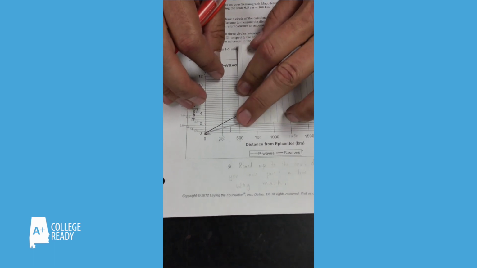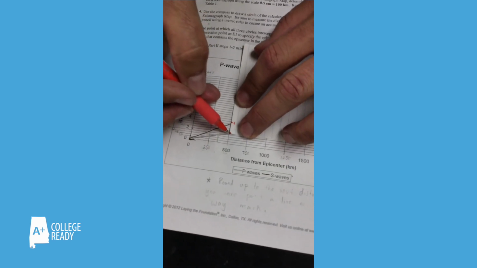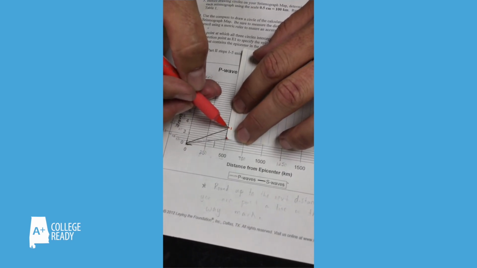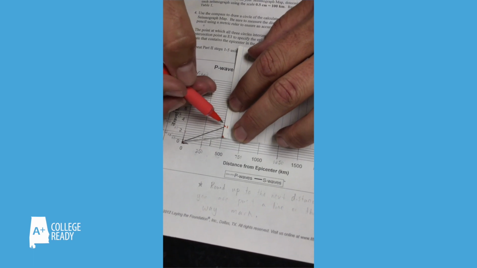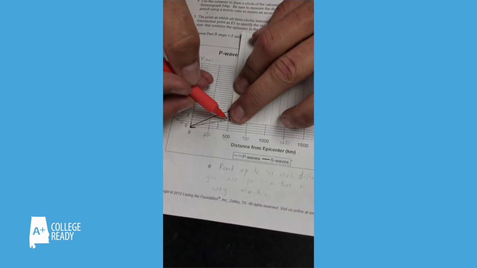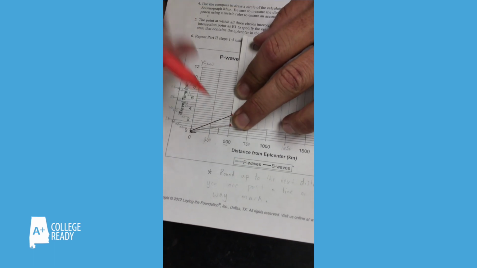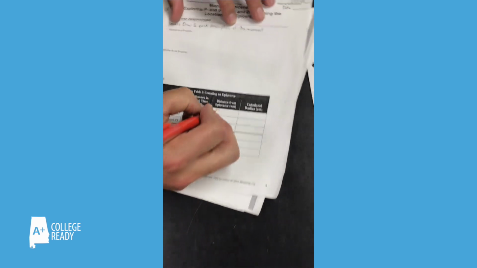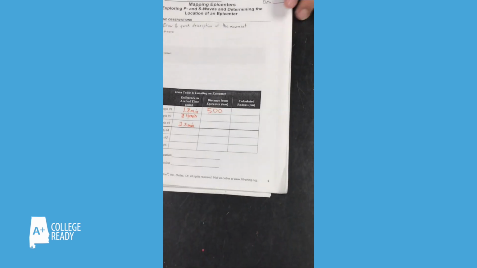Now I get to 500. Now take a look. I still have my dot on the P wave, and now this is on the S wave. So therefore, the distance from the epicenter for seismograph station 1 is 500 kilometers. So I would come here and I'm going to write 500. That's my answer for number 1.